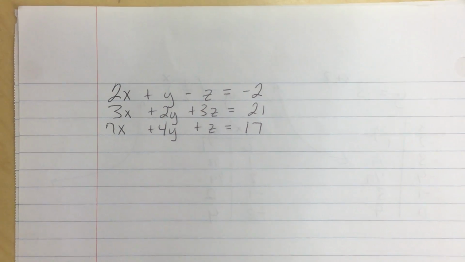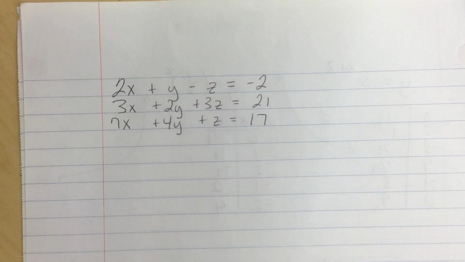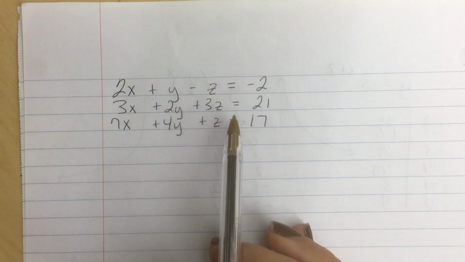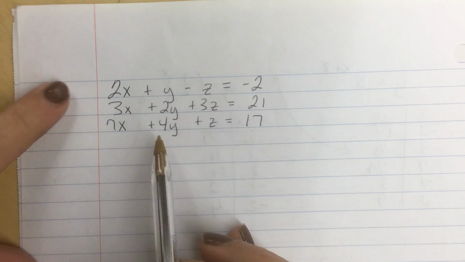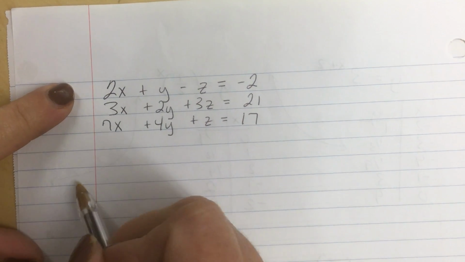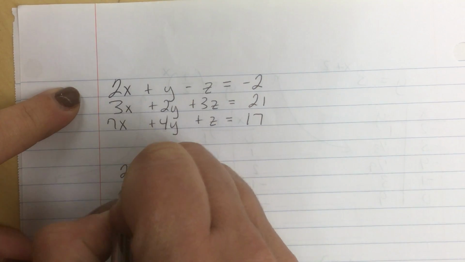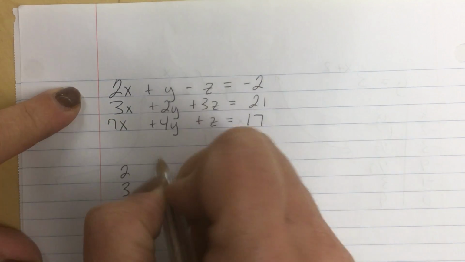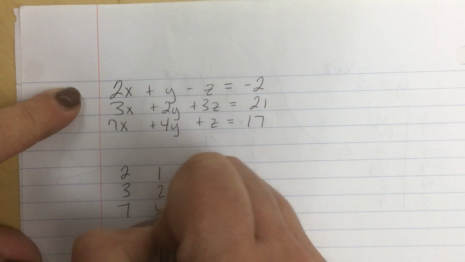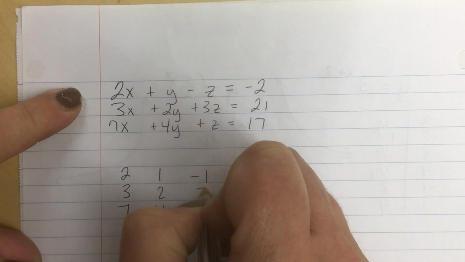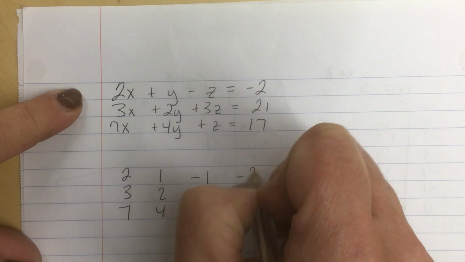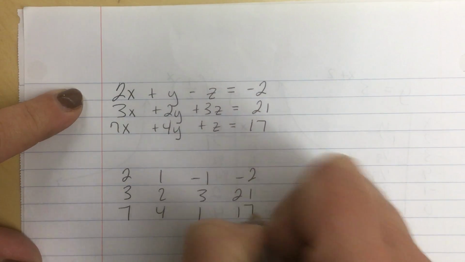Okay, in this video, I'm going to show you how to use your graphing calculator with matrices to solve a system of equations. So if you have a system of equations, you can change it to a matrix by just getting rid of all the x's and y's and the equal signs and everything. So this is going to be 2, 3, 7, 1, 2, 4, -1, 3, 1, -2, 21, 17.